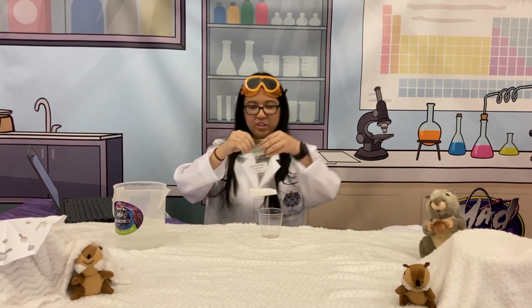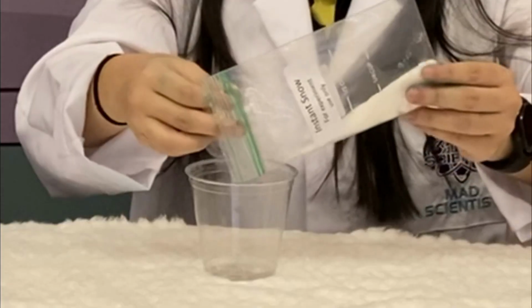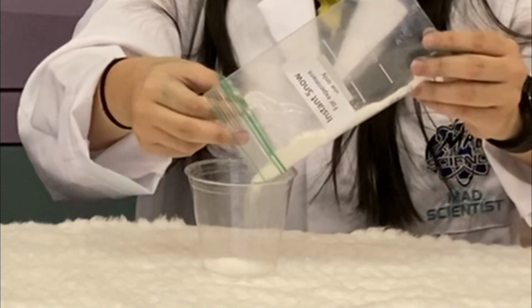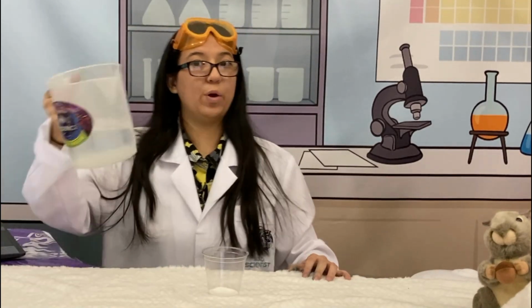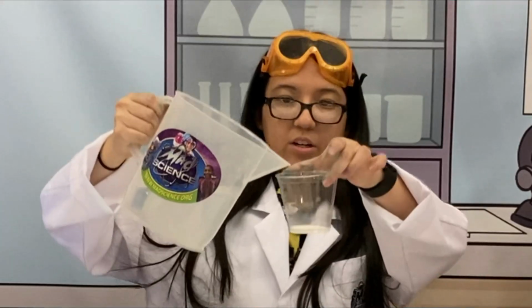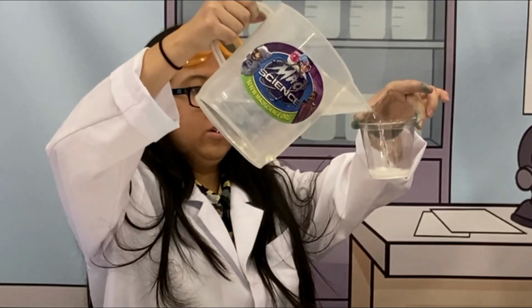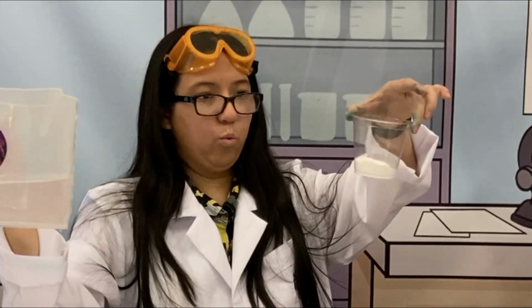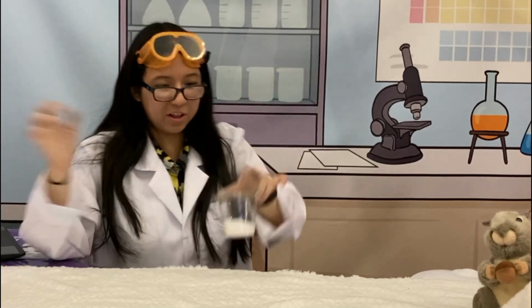Alrighty, so here's what we're gonna do. I'm gonna take my instant snow, and I'm gonna put half of it in my cup, like so. And so you can see we have a little bit of instant snow in there. Let's see what happens when I add water. Ooh, ooh. Whoa! Whoa! It grew! Oh my God! Wow! Isn't that so cool?